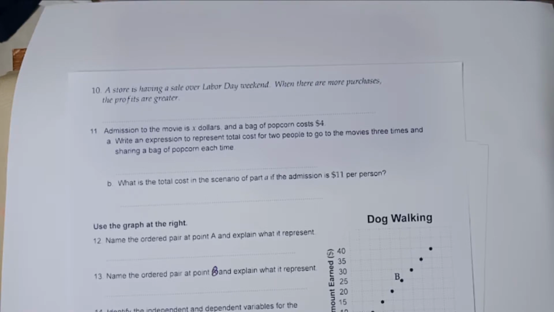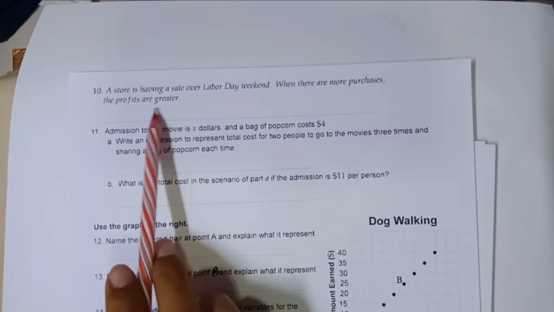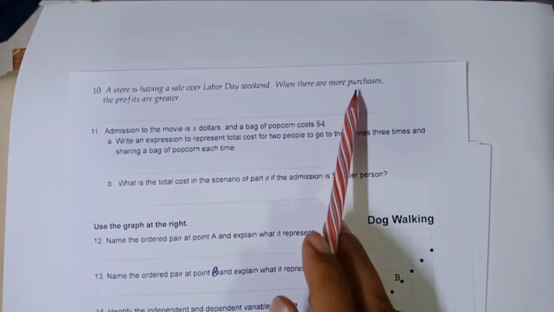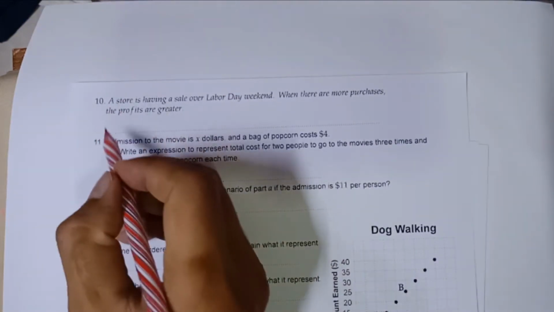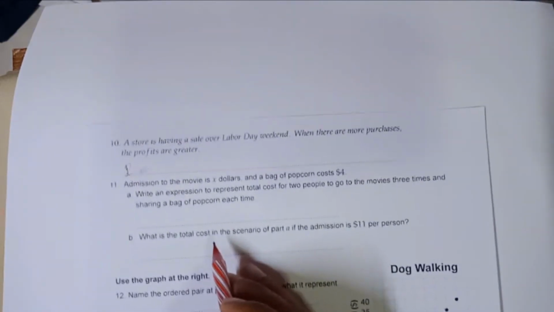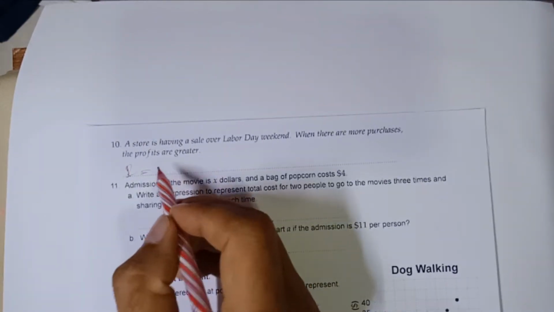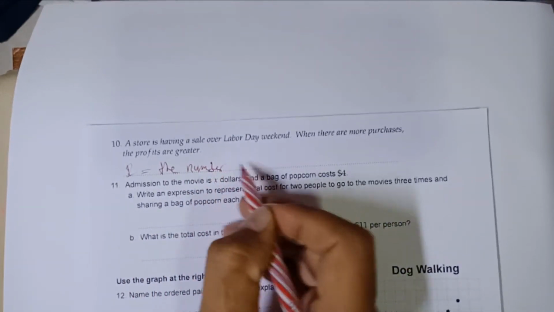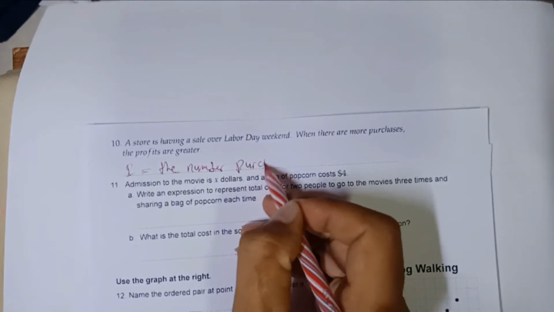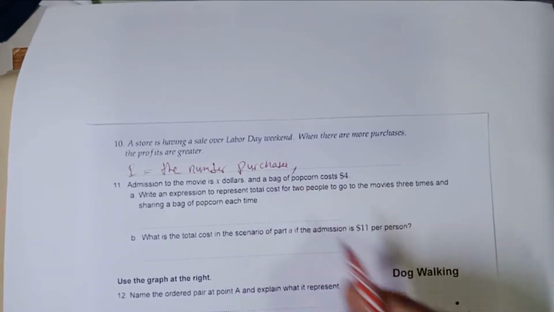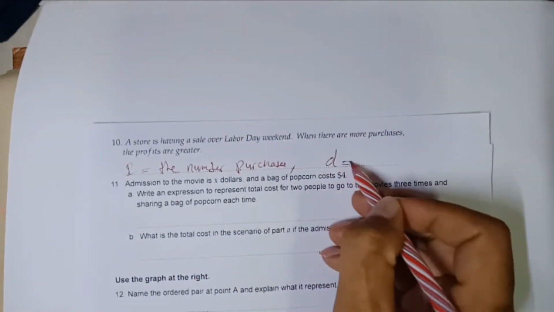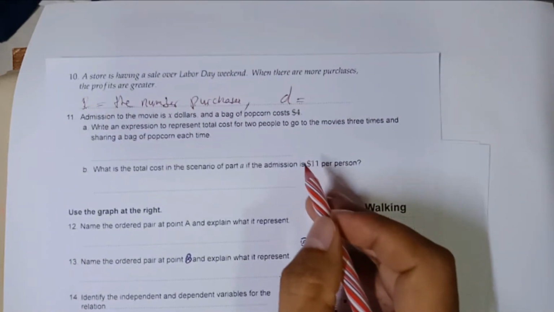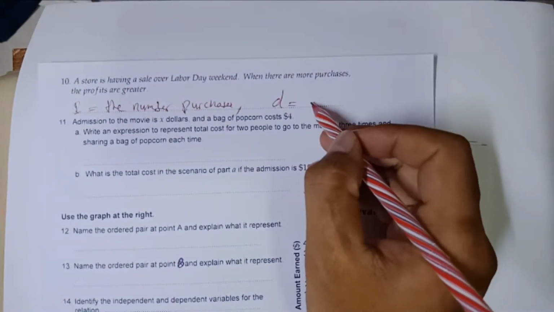Okay, so what do you think? Which one does the action? The profit goes up and down depending on the number of purchases. So you can say the independent variable is the number of purchases, and the dependent variable is the profit.